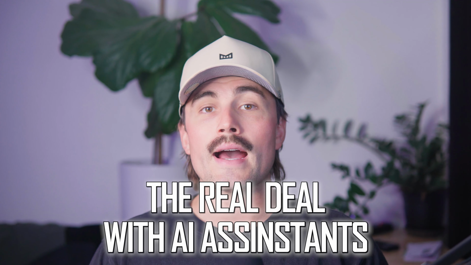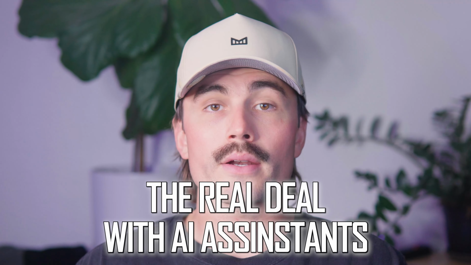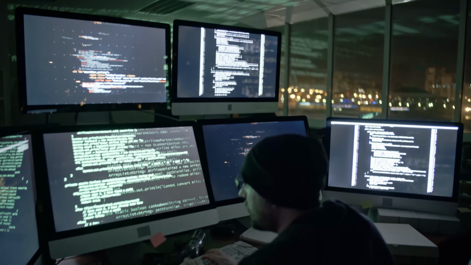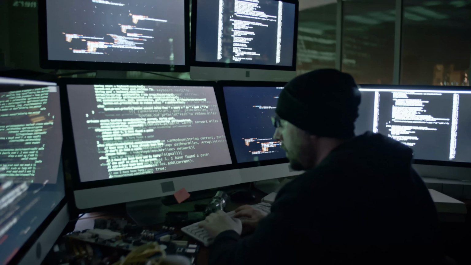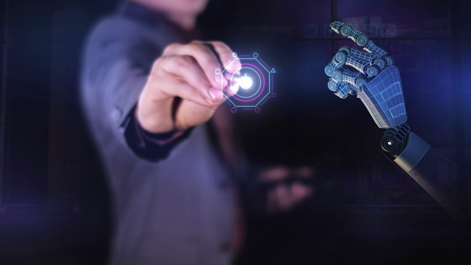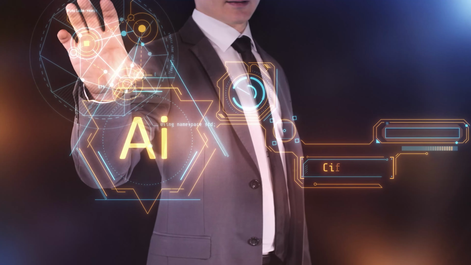The real deal with AI assistants and why no code matters. Now let's be honest, most people think of AI as something complicated or technical. You picture some guy in a hoodie typing code into a terminal, building robots in his basement. But today, you can build your own AI assistant in an afternoon with drag and drop tools. No code just means you don't need to learn programming to get powerful results.